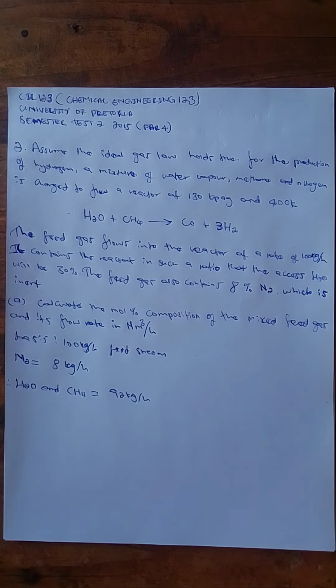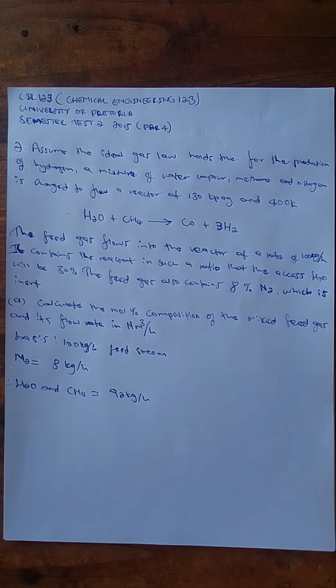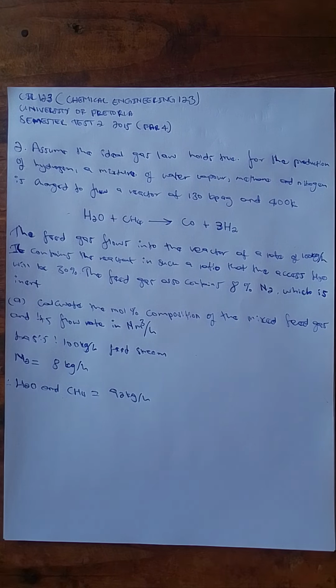Now with that said, because we are told that the feed stream is charged at 100 kilograms per hour, that is actually going to be our basis. So our basis is 100 kilograms per hour of the feed stream. And if we have 100 kilograms per hour of the feed stream, then our nitrogen becomes 8 kilograms per hour, because we are told from the problem statement that the nitrogen is 8%.